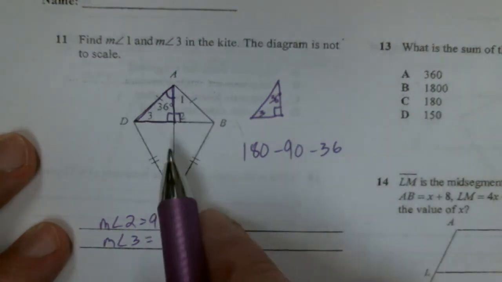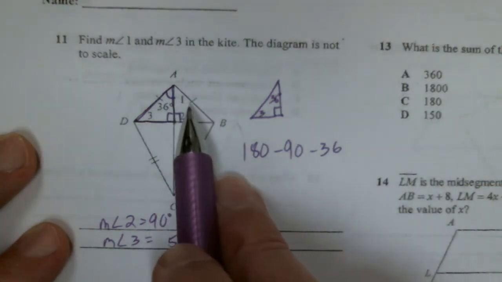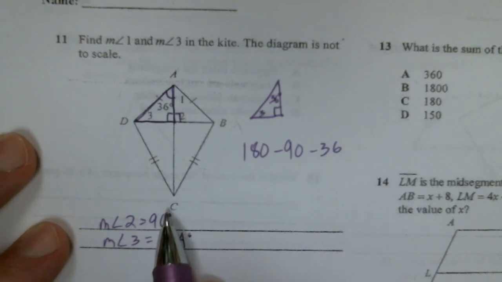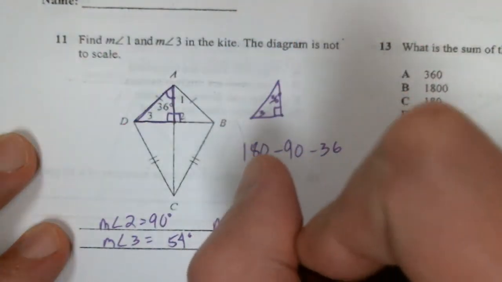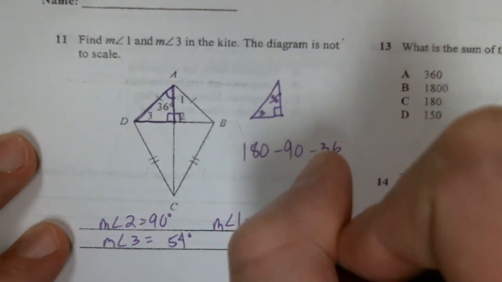They're also asking for the measure of angle 1. And remember that the long diagonal is the angle bisector. So if this guy is 36, then the measure of angle 1 also has to be 36 degrees.